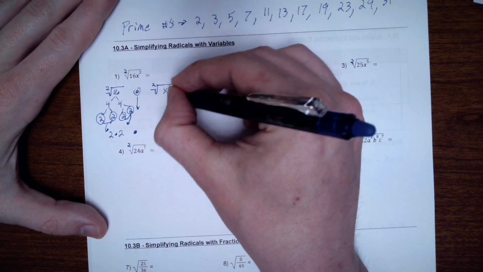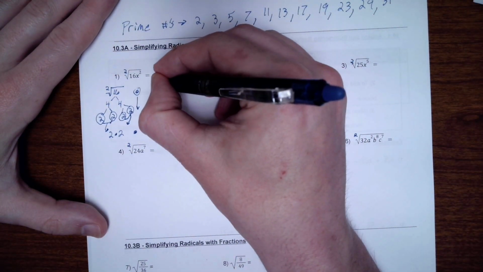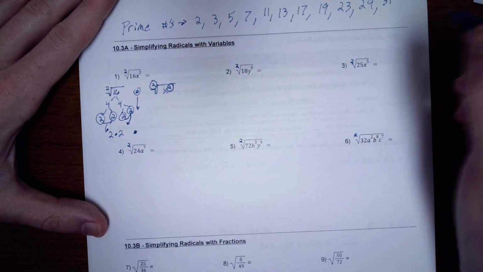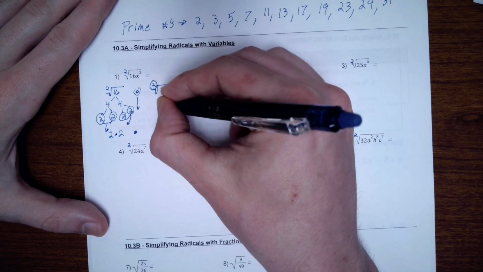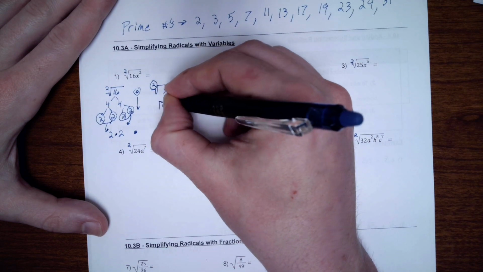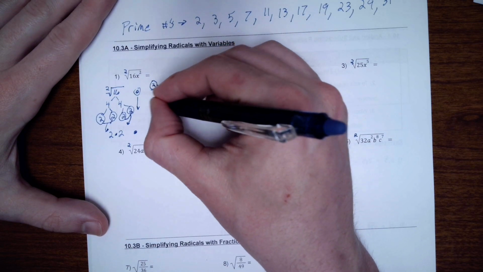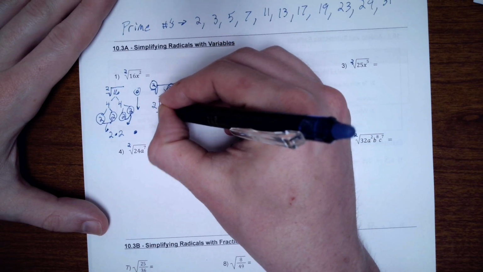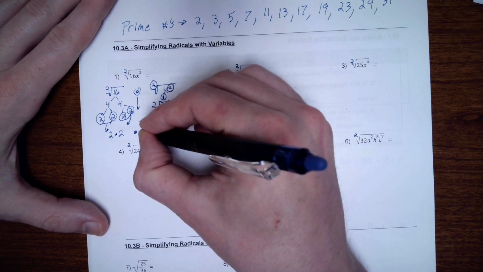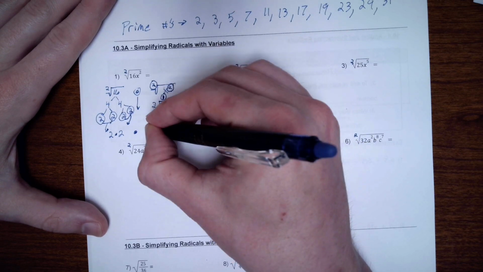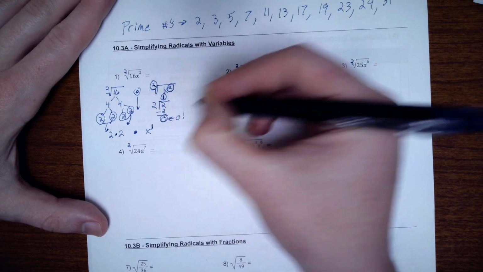Now over here, we need to divide the exponent attached to our variable by the index of the radical. I told you that was going to come into play later. I like to say the 2 stays on the inside, and the 2 over here stays on the outside. That's how we set up the division. 2 goes into 2 once, and that subtracts to give me 0. So this tells me there is 1 x, so x to the first, on the outside of my radical, and there are 0 x's still on the inside.